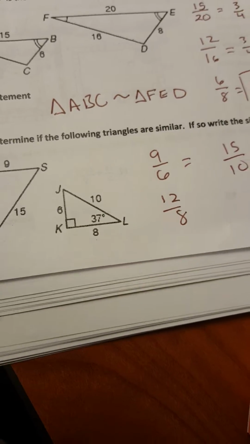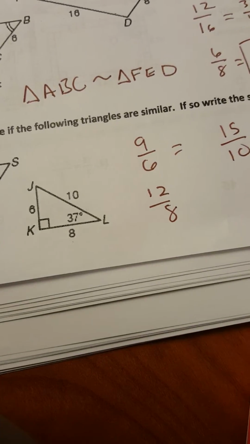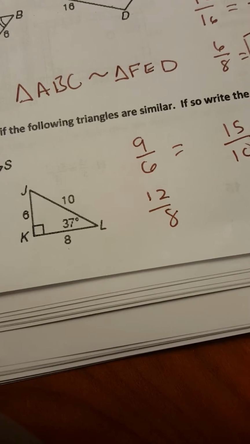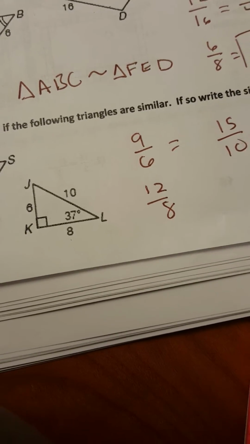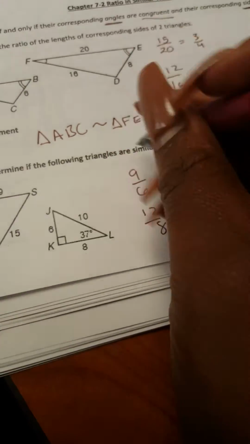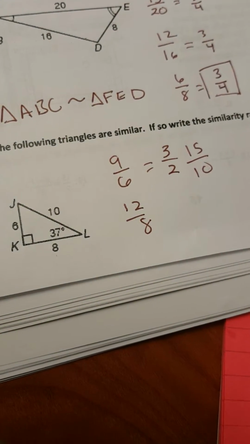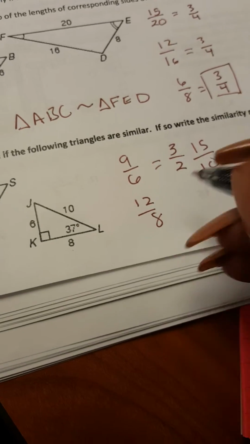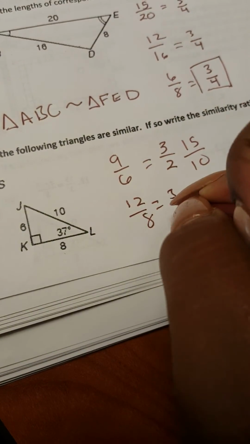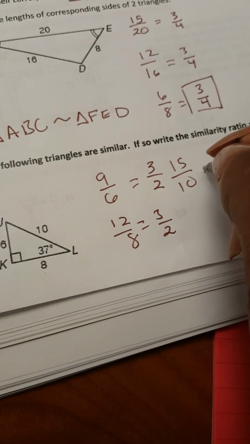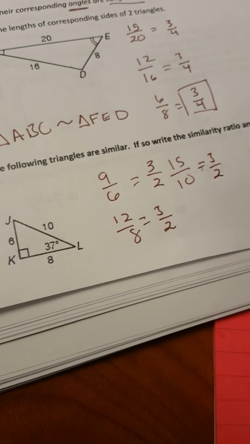Remember, when I divide it, it has to be the same. So 9 divided by 6, 3/2. 12 divided by 8 is 3/2. And 15 divided by 10 is 3/2.